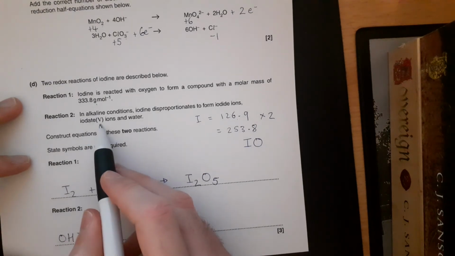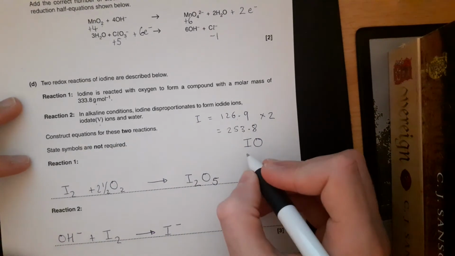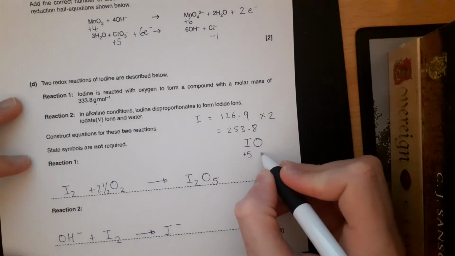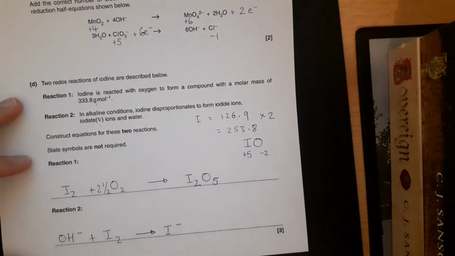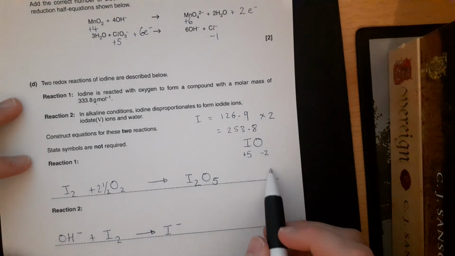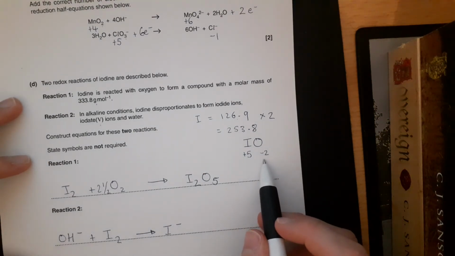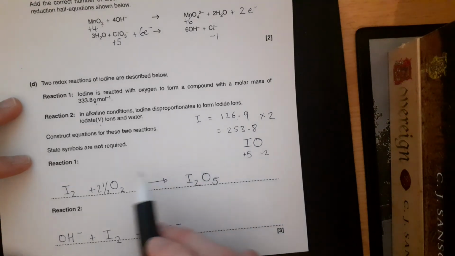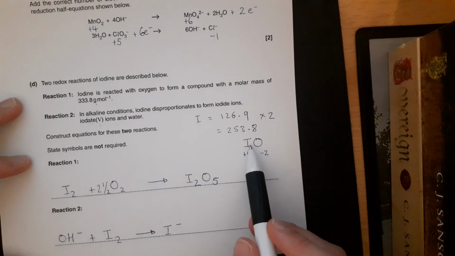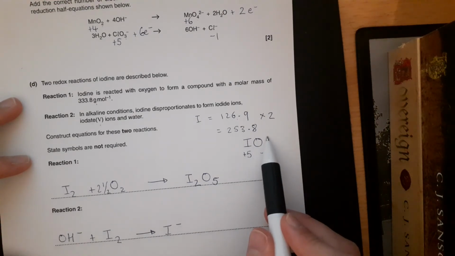And if it's iodate(V), then it means that the iodine is oxidation state +5. Well, we know that oxygen is -2. So the question now is how many oxygens are we going to need? This is going to be a negative ion, isn't it? We've got no metals. If it's an ion that just involves non-metals, it's going to be negative. So we need this to have a negative charge.